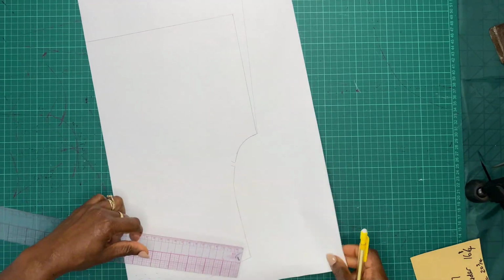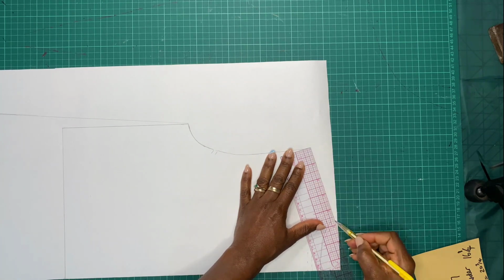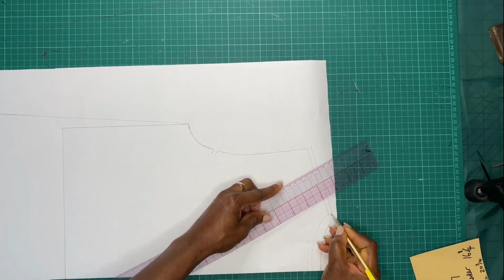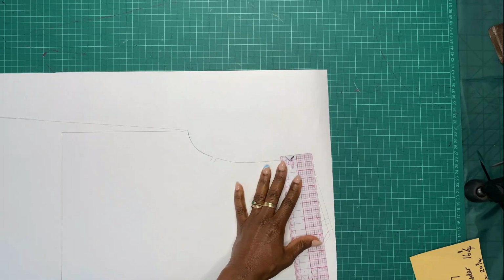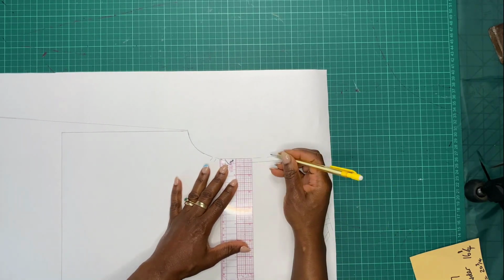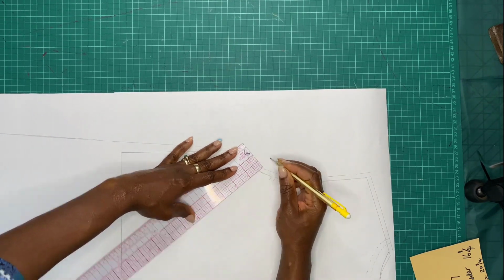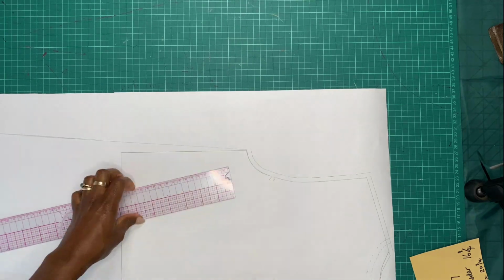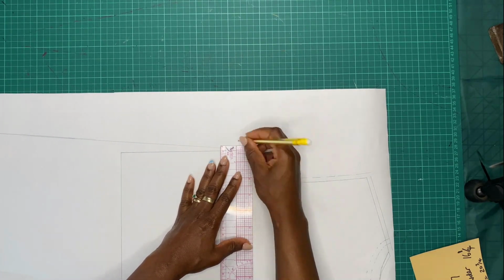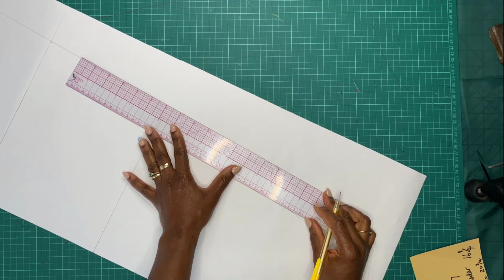I'll go ahead and apply the seam allowance of 1/4 inch all around. Here at the shoulder. And the armhole. And lastly, the side seam allowance.